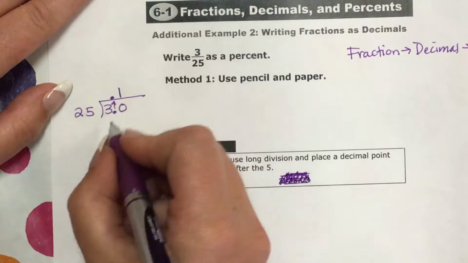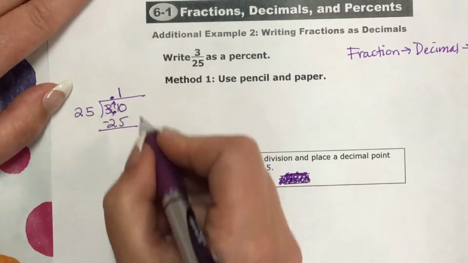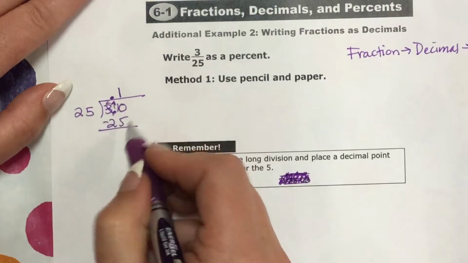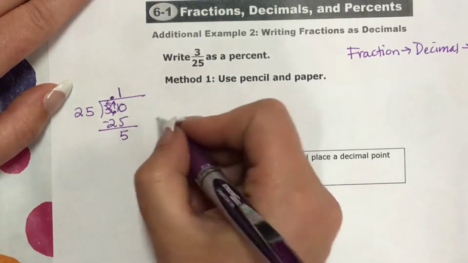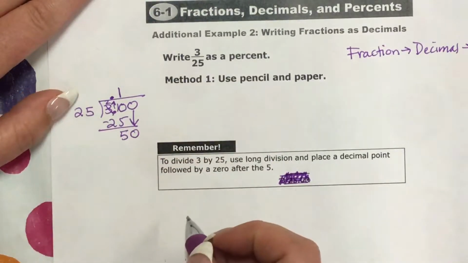Then we do our multiplication. 1 times 25 is 25. We subtract. I have to borrow, making that a 2. 10 take away 5 is 5. Okay, then we're not done. We need to add another 0 and drop it off because there was that remainder of 5.